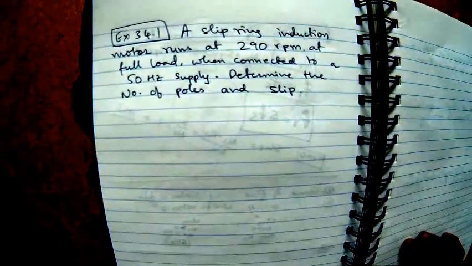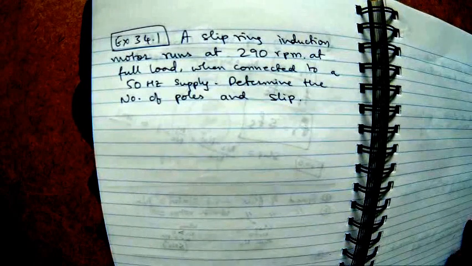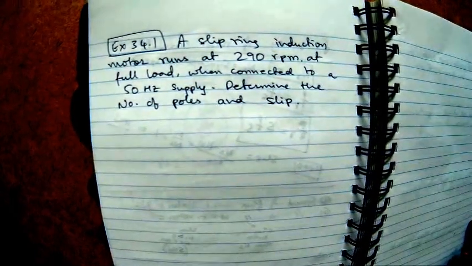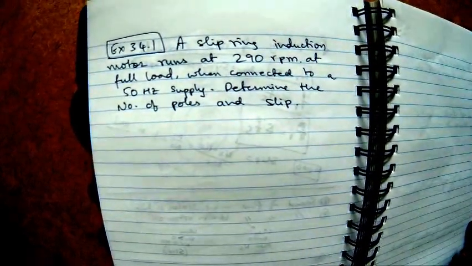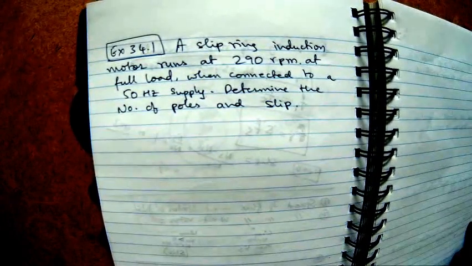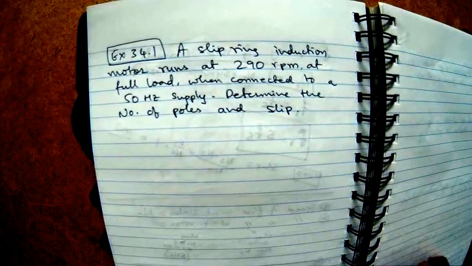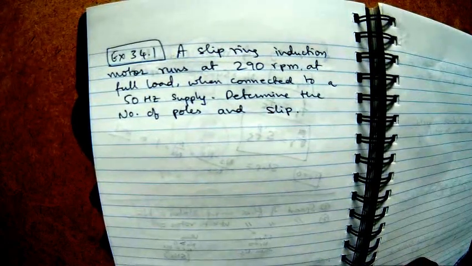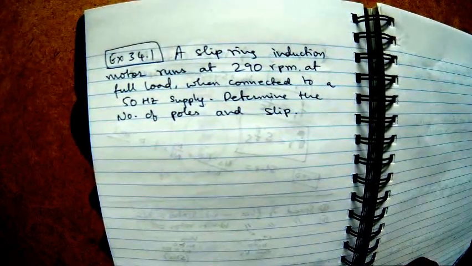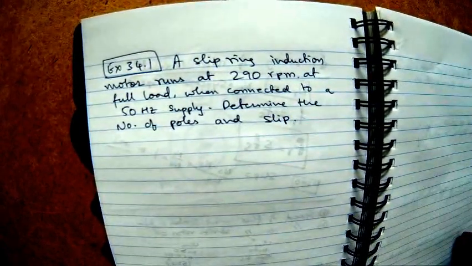Hello everyone. In this video, let's get down to solving some problems on understanding the working principle of induction motor. In the previous few videos, I have been explaining the theory of how the induction motor works. Now, let's solve some numerical examples so as to strengthen your understanding.